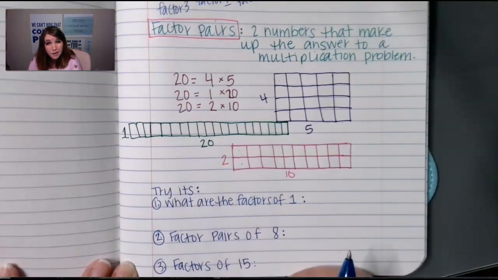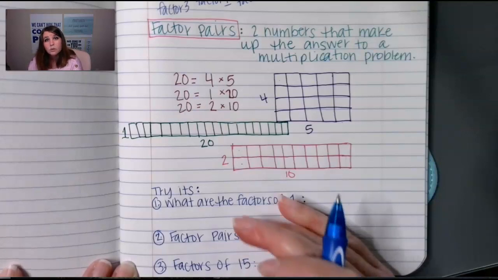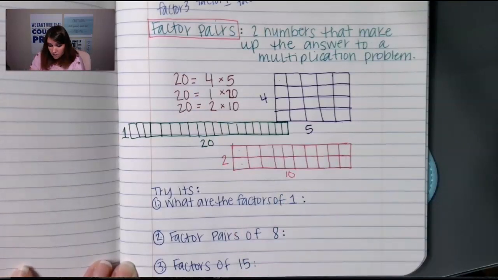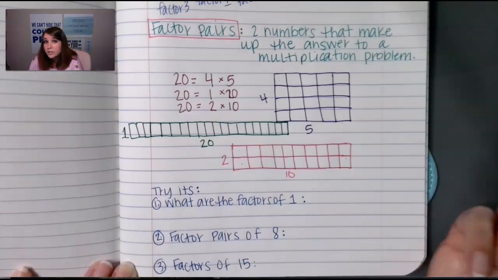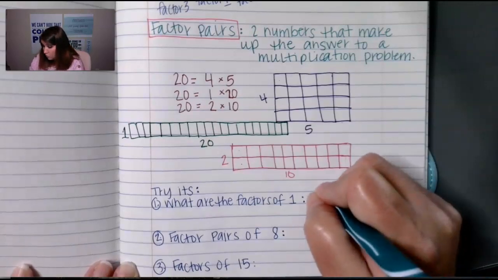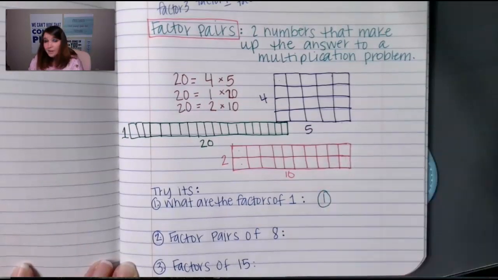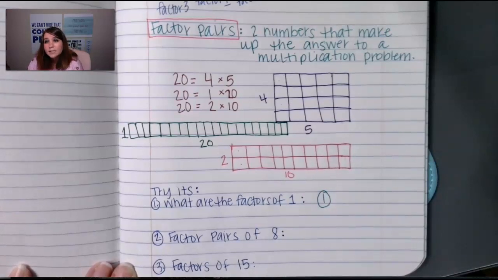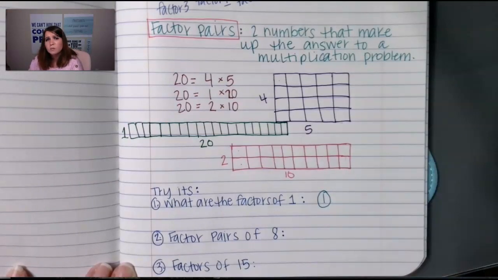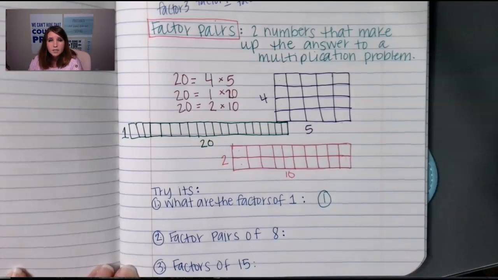through these problems. Otherwise, you're going to hear the answer before you had a chance to try them on your own. Okay, so the factors of 1 are 1. There is only one factor that makes up 1. It's weird. It is a weird number, and it is 1. 1 is the only one that can make 1. 1 times 1 times 1 times 1. You could go on forever, and it's always just going to give you 1.